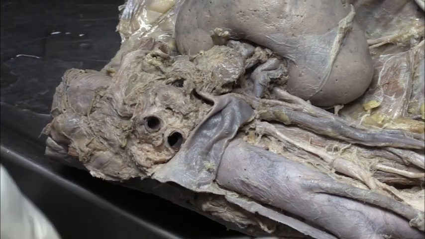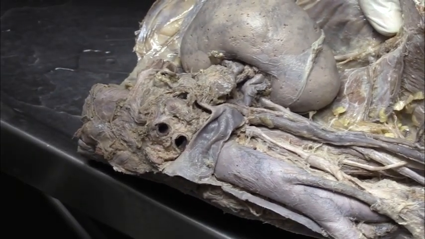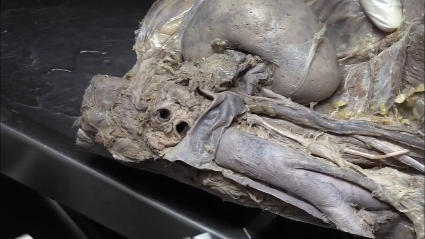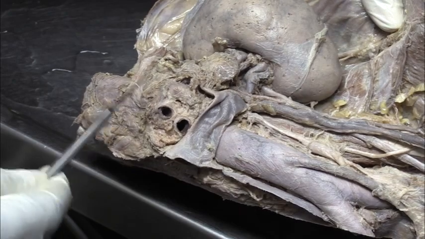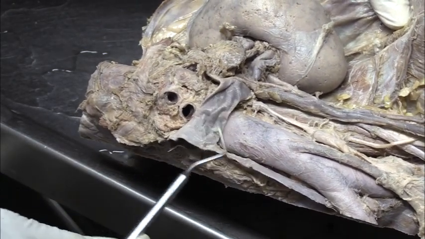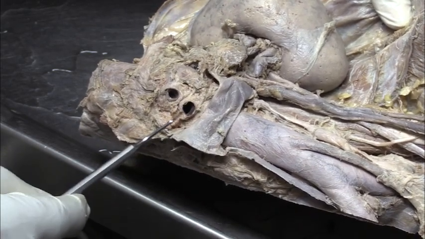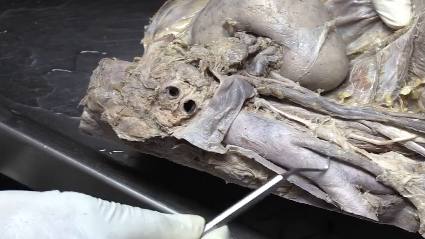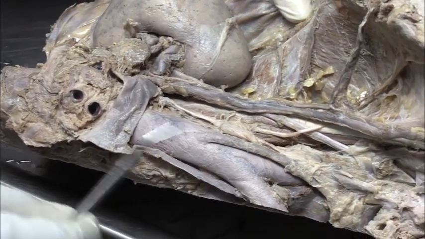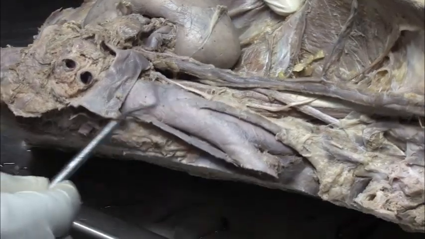So disease related to the esophagus right down, including the stomach and the duodenum, will drain into this area. Disease related to the midgut will drain towards the SMA. Disease related to the hindgut will involve the pre-aortic nodes of the IMA.